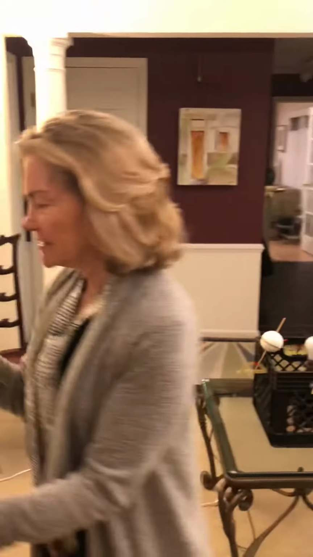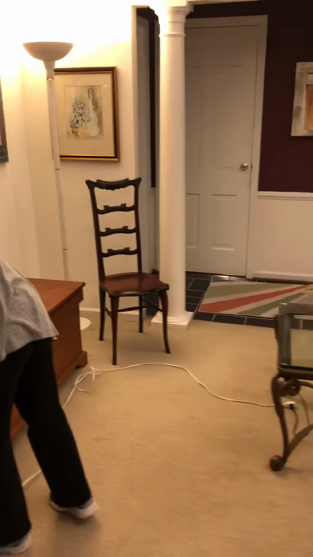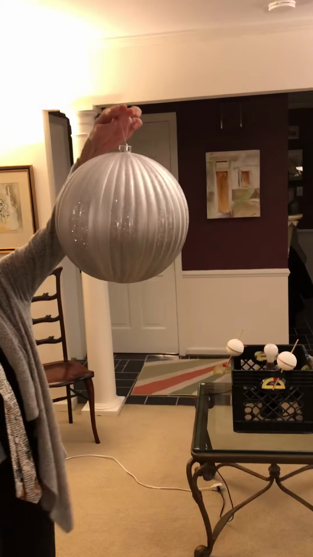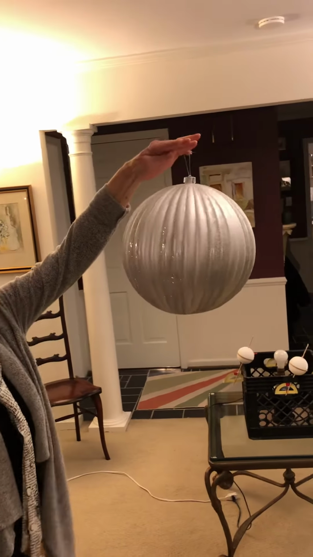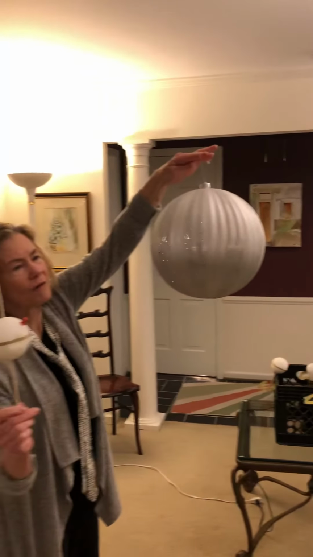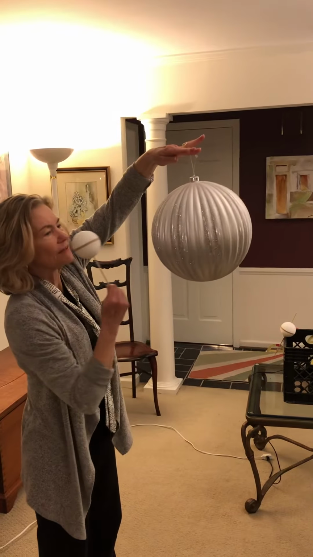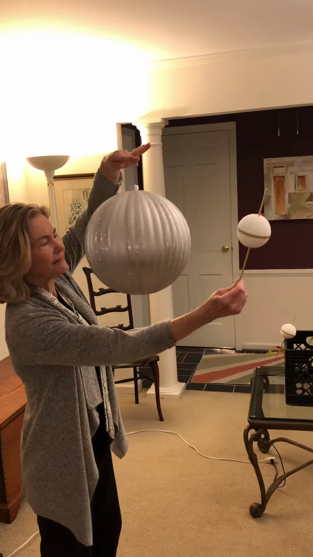Okay, so let's pretend that this is the sun. Goofy, but let's pretend it's the sun. I think you also know that the Earth orbits around the sun.